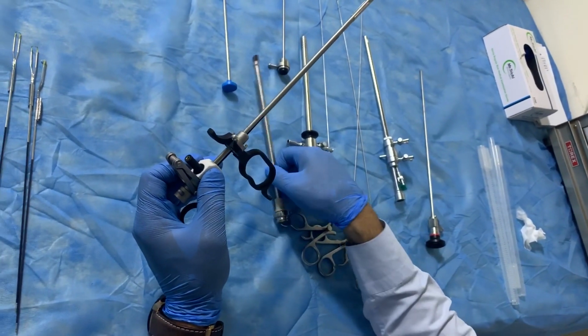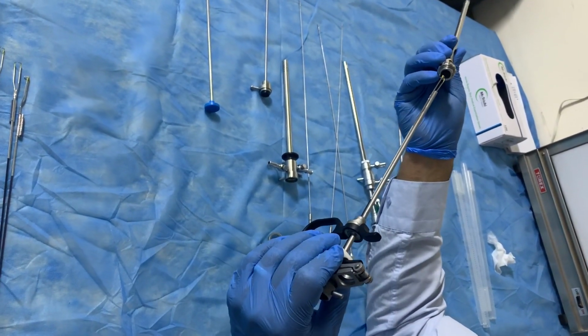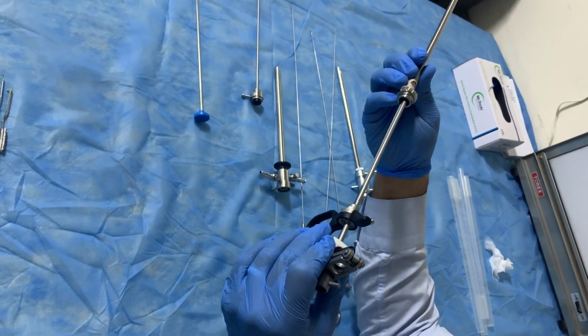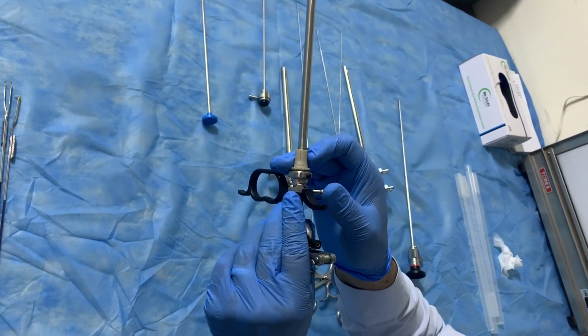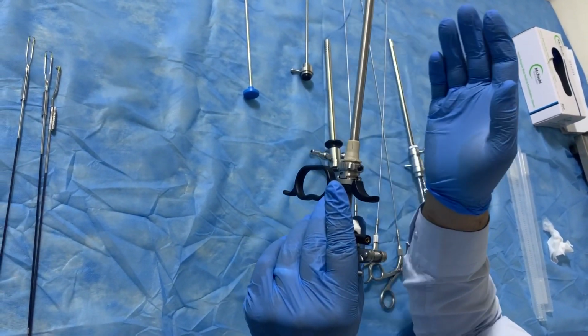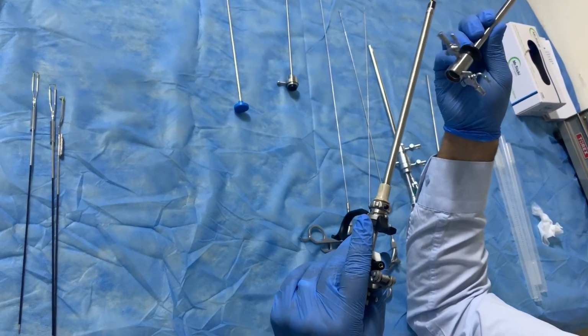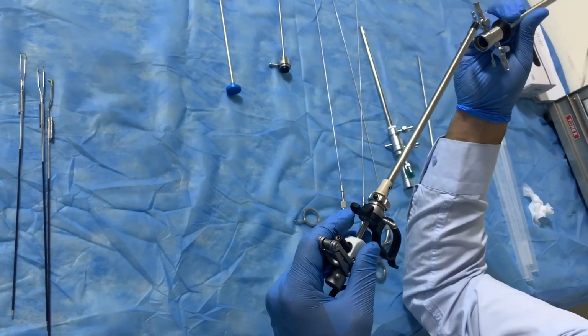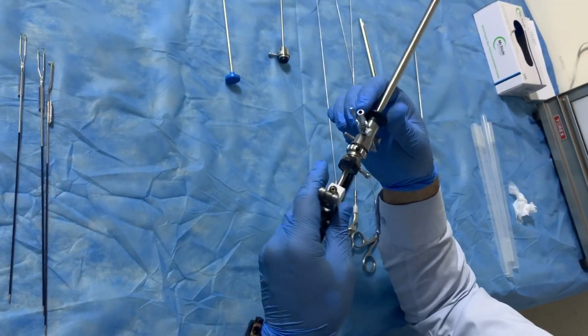After that, we put inner sheath. This inner sheath. Clockwise, it's closed. After that, we will put outer sheath. This outer sheath. Now it is okay.